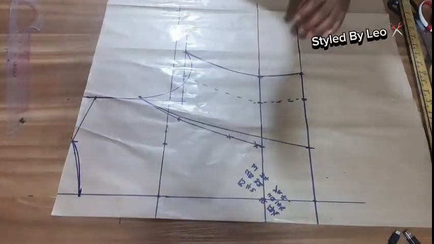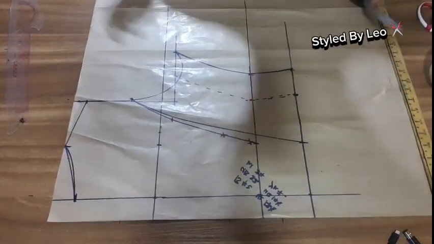Next thing I'm going to do is to cut out my pattern. So let's cut this out.